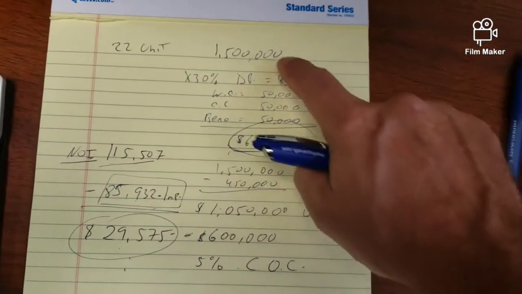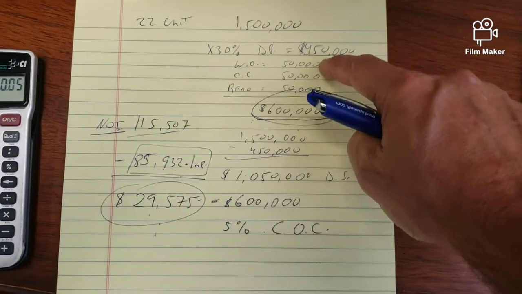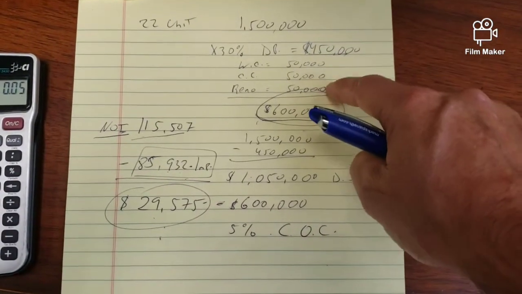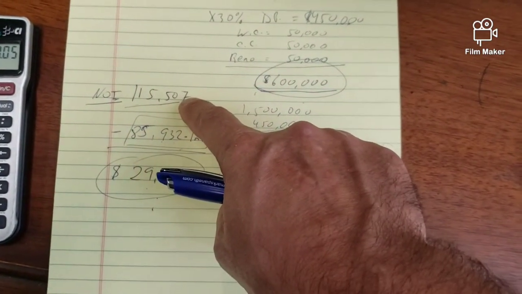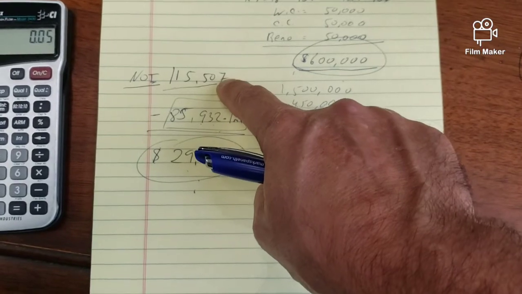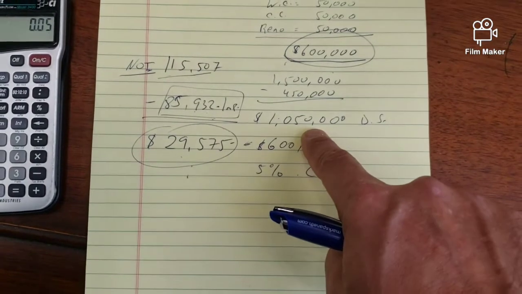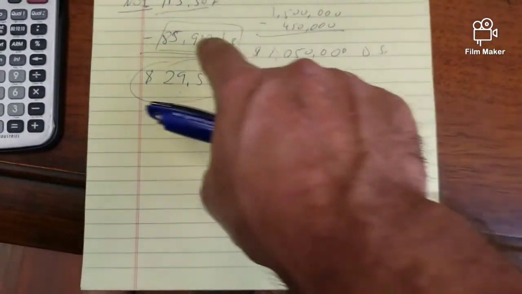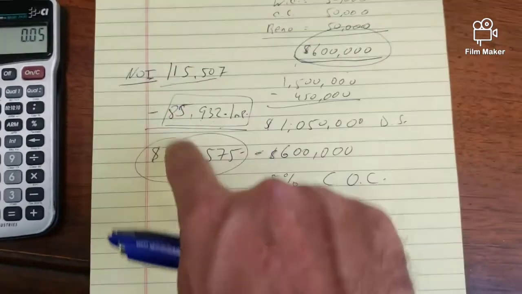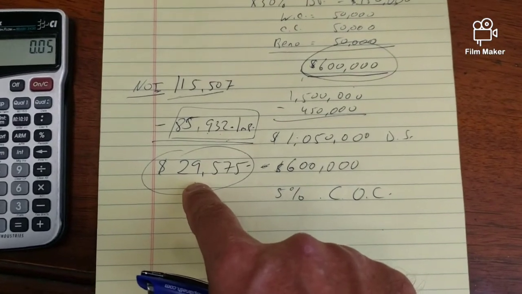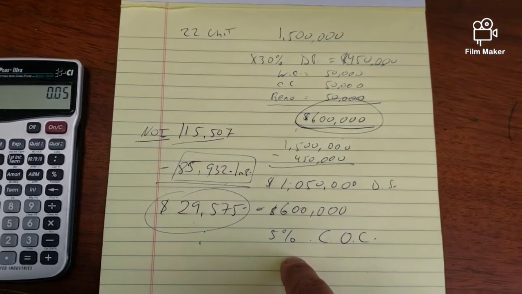Let's review that real quick. Purchase price was $1,500,000, 22 units. We're coming down with 30%, and we're going to have working capital, closing costs, and renovations for a total of $600,000. The NOI, according to the broker, which we have to check later, is 115,507. The new debt service on $1,050,000, at 4%, 30 years amortized with a 10-year term, comes out to $85,932 for the year. We subtract these two and we get our net after all expenses, including debt service, and then we divide that by $600,000 and we get a 5% cash on cash.